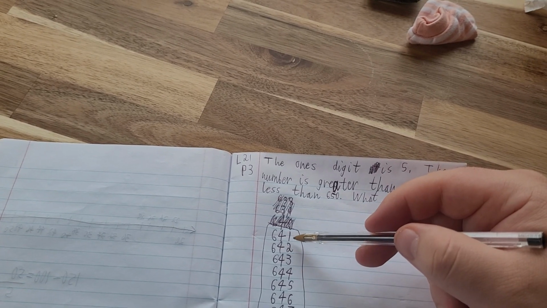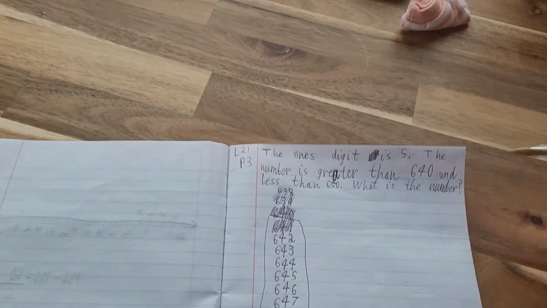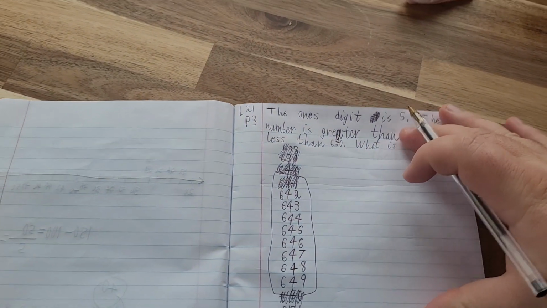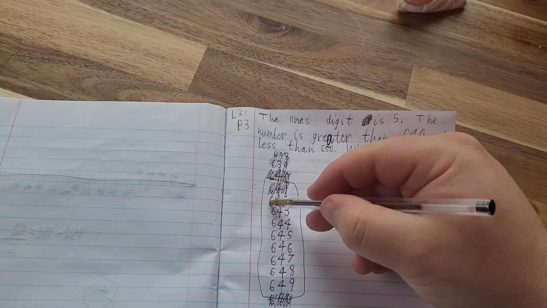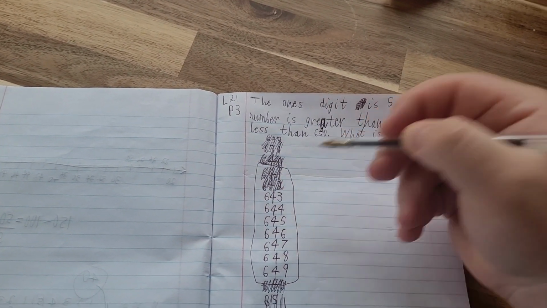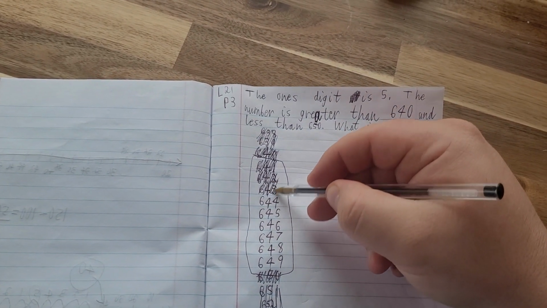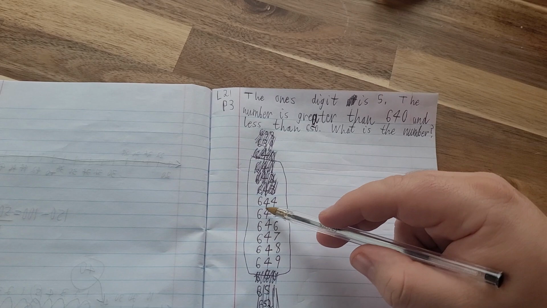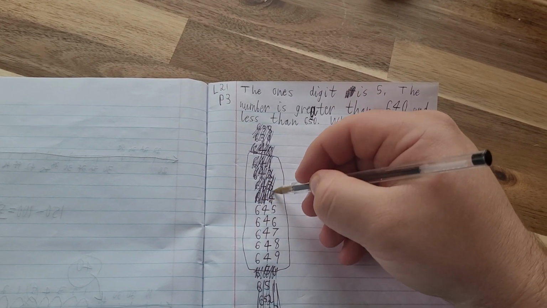If we look in our ones digit for each of these numbers, 641 does not end in 5. The ones digit is 1, not 5. We cross it off. 642 does not end in 5, so it's not our answer. 643 does not end in 5. Also, the ones digit of 644 is 4, not 5. We cross it off.